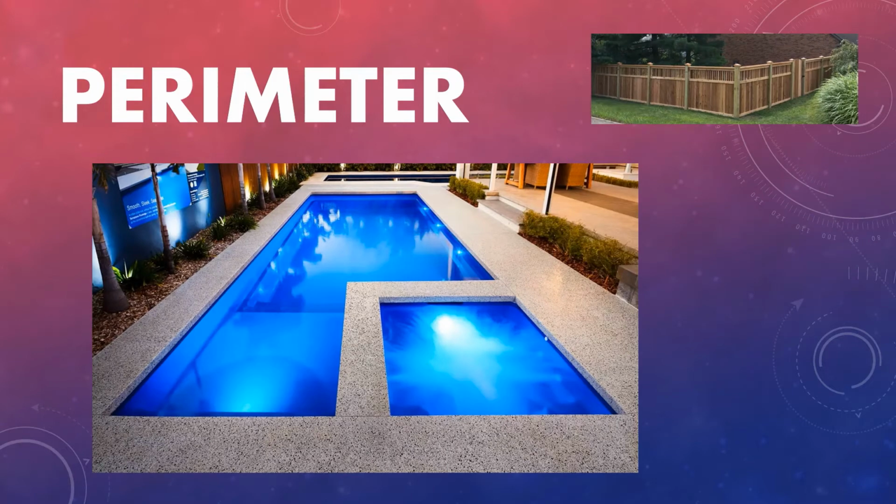Another example of perimeter in the swimming pool would be this edging around the pool. And this is quite an interesting pool because it has two sections to the pool. So sometimes we may have to find the perimeter of this pool only. And sometimes we're asked to find the perimeter of other sections of the pool, depending on how the question's asked. But that is the perimeter right there.